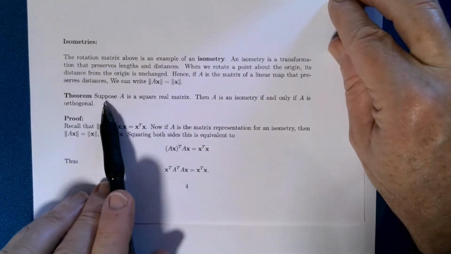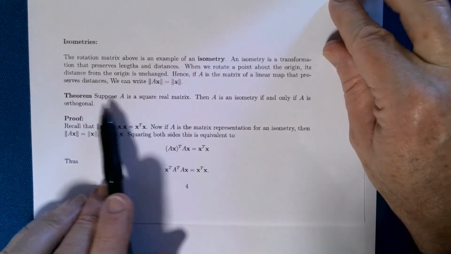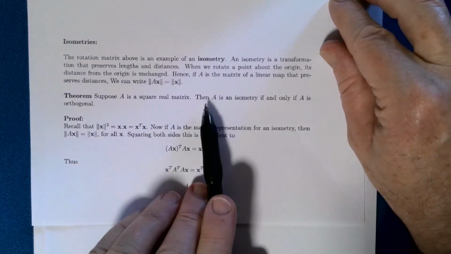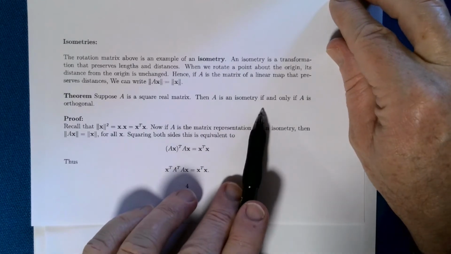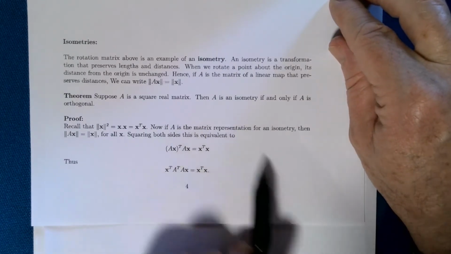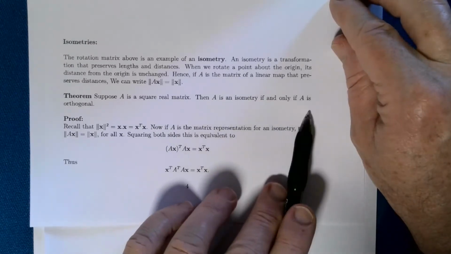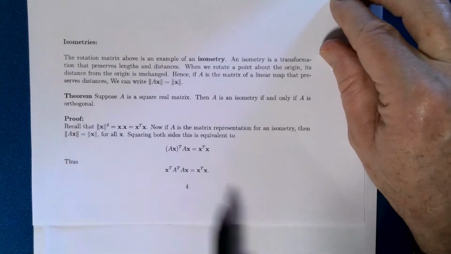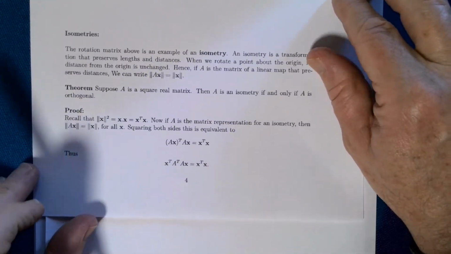So we have a little theorem here. Suppose A is a real square matrix, then A is an isometry, that is, it's a length preserving matrix or length preserving map, if and only if the matrix A is orthogonal. And it's worthwhile seeing a little proof of this. It's not very hard.